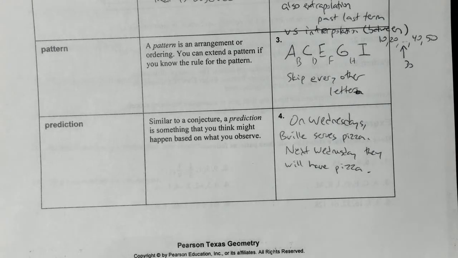And so my example was on Wednesdays, Bosqueville serves pizza. Next Wednesday they will have pizza. It's a prediction. It may or may not be true. For one thing, maybe we will have a bad weather day next Wednesday. Or like if it were Christmas holidays, we wouldn't have it on Wednesday. Or you could just say, well, maybe the truck broke down or ran out of a supply. So it's a prediction.